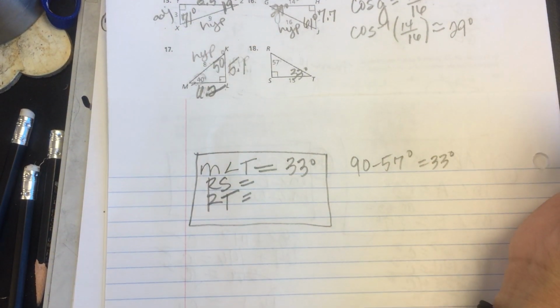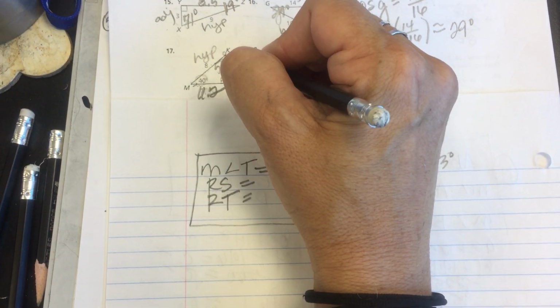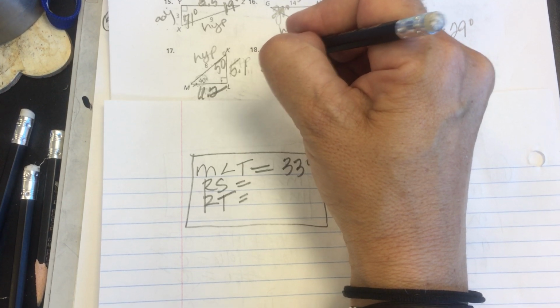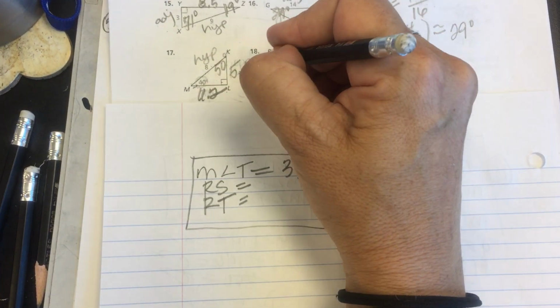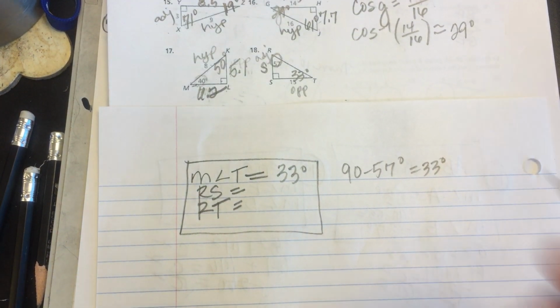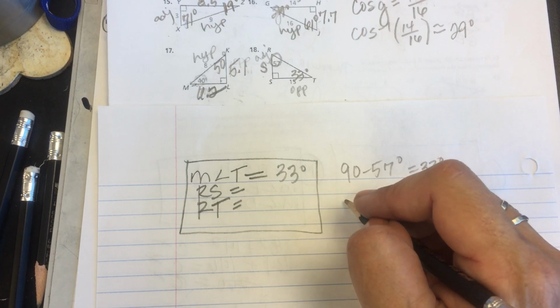Yeah. All right, now, let me put a little S right here for this side length RS. If I use this 57 degree angle, I've got an opposite and adjacent. So to find that side length S, I can say opposite and adjacent, TOA.